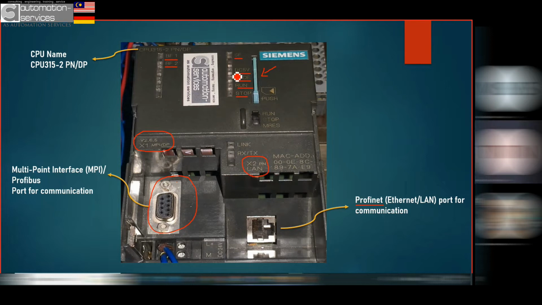Then the DC 5 volt is for the memory card. Then force: if I force any input, I can see the force lamp. Then the run and stop lamps. Here I have run, stop, and this one is the memory reset. So this is about the hardware we have.